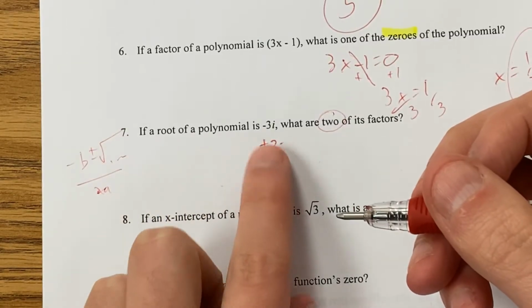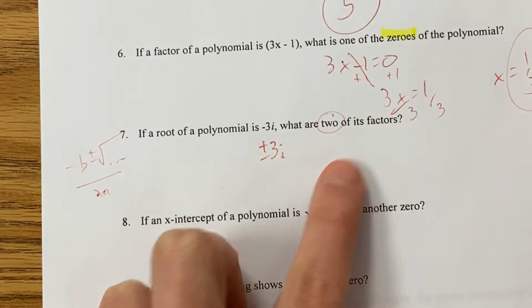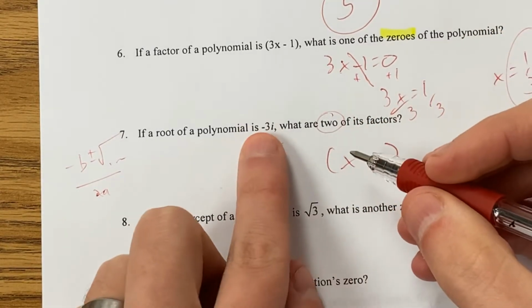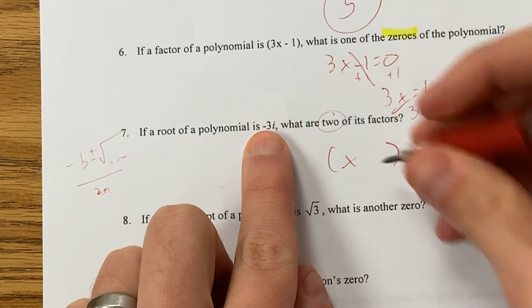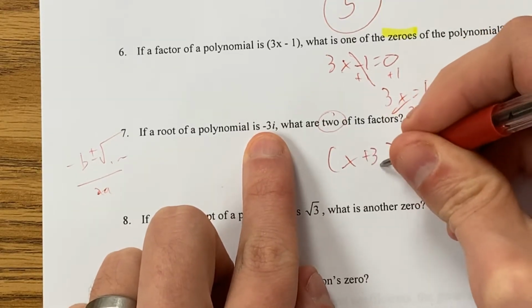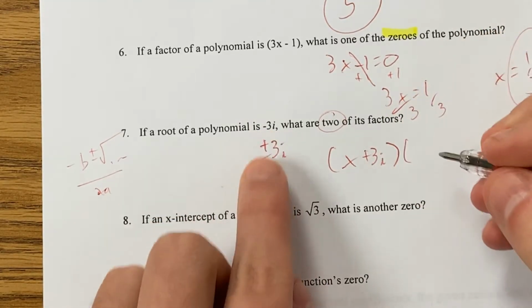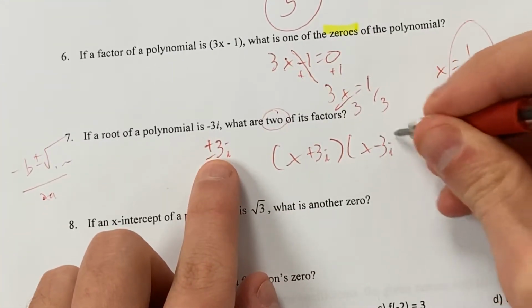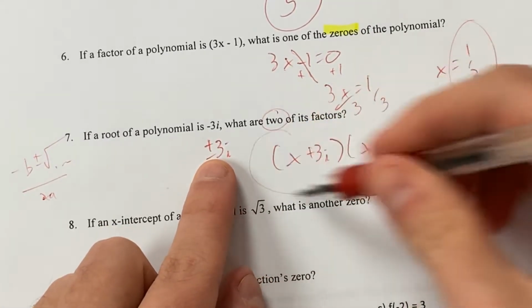If a root is 3i, what are its factors? That's the thing where you switch the sign. So to start with, if this is minus 3i, then I would write x plus 3i. But for the other one that's plus, I would write x minus 3i. And that's 2 of its factors right there. So that's the answer.